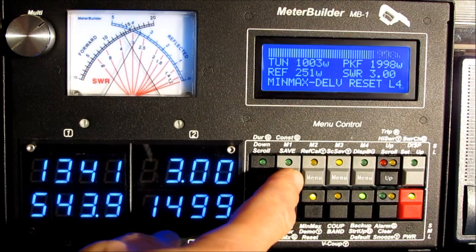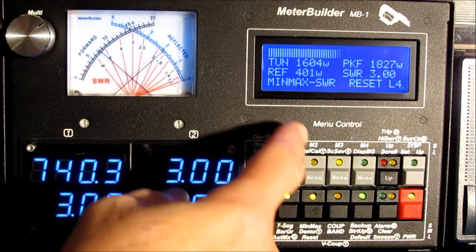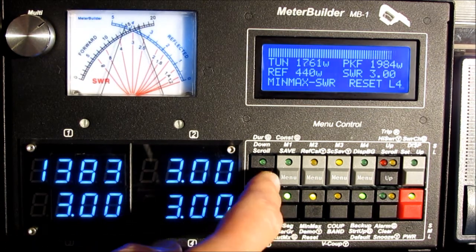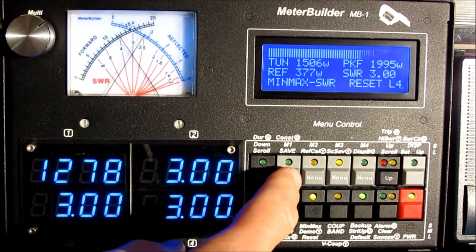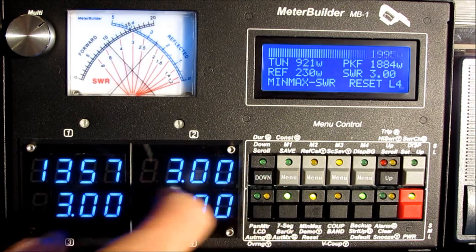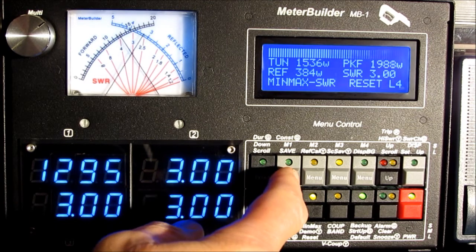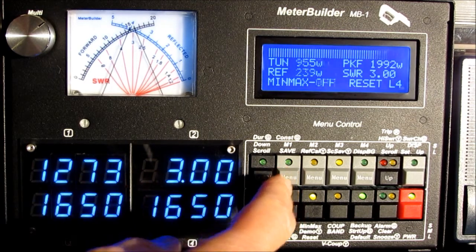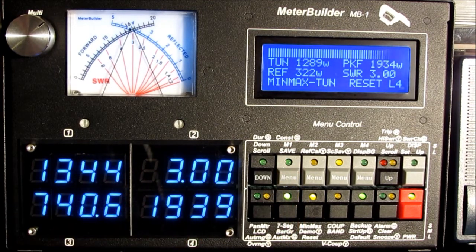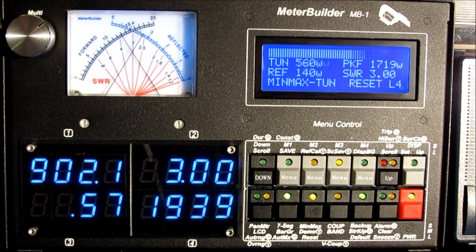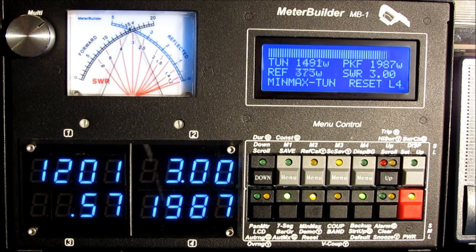Min-max of real-time delivered. Min-max of SWR, and again, in this particular simulation setup, the SWR is constant, so we're not seeing any deviation. In the real world, you would see any swings on the SWR on the min-max function. Off, and we're back to real-time processing of forward power. So that's a rundown of the min-max feature.